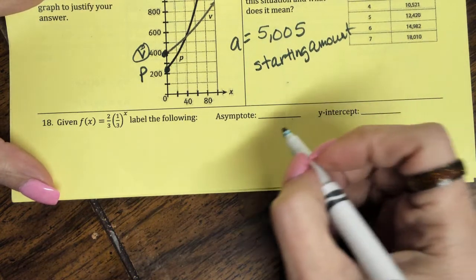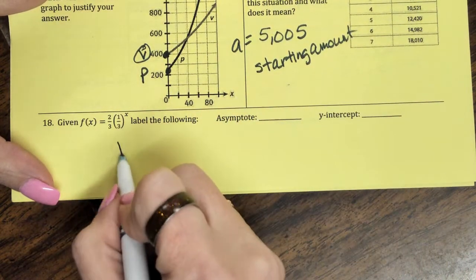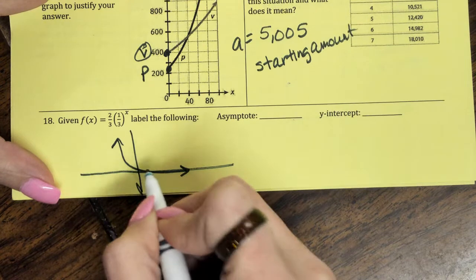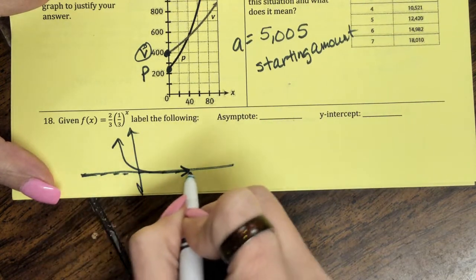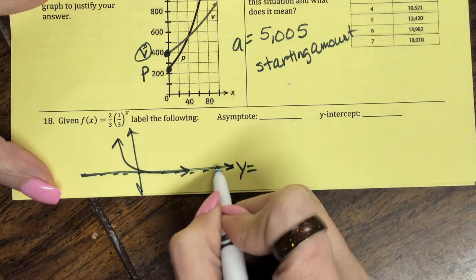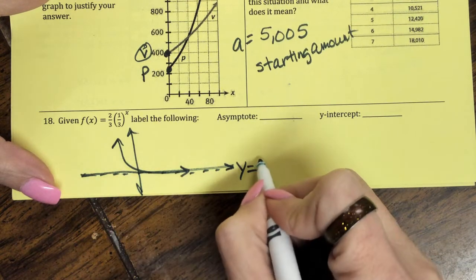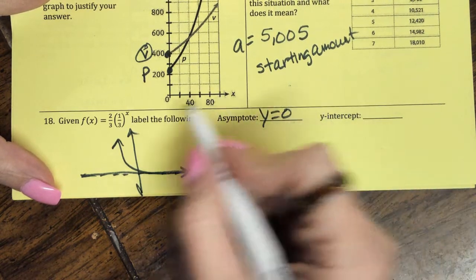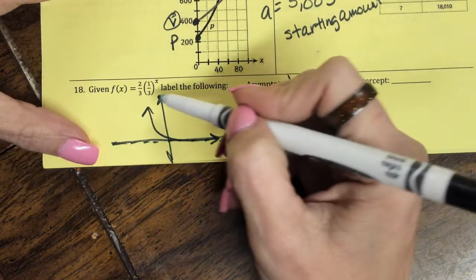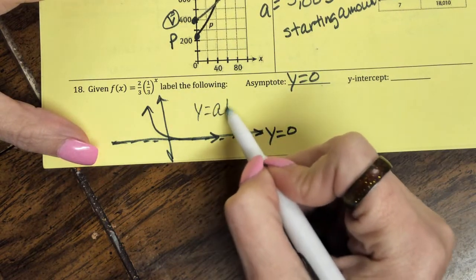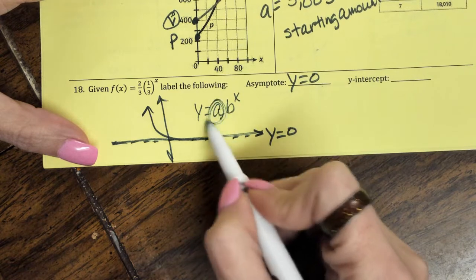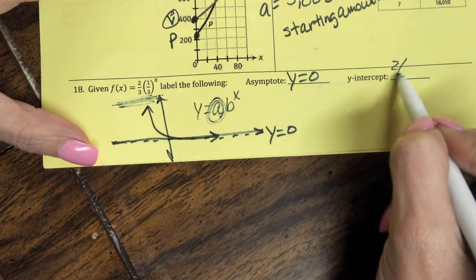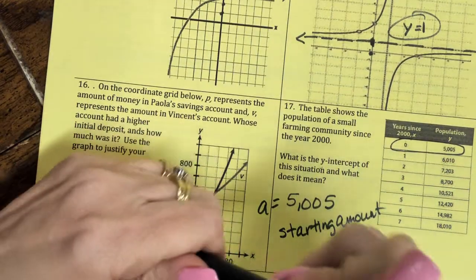All right, given this situation, label the following. The asymptote. Well, if you graph this, it's going to look like this, something like that. It's going to swoop in and almost touch this line right here, which is y equals 0, the x-axis. Just don't forget to tell me y equals. Where does it intercept? Remember, this one you're not going to be able to see on your calculator. Remember, it's y equals a b to the x, and a is the y-intercept. What is the a value here? Hopefully you said 2/3.